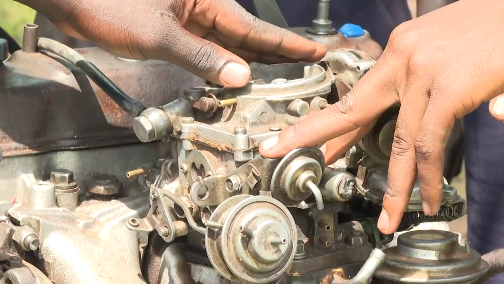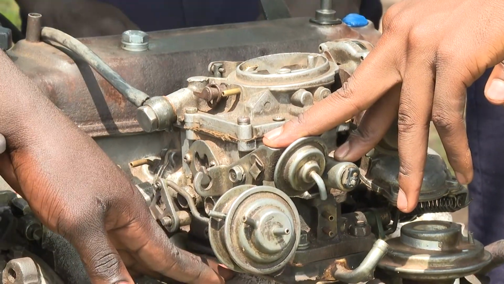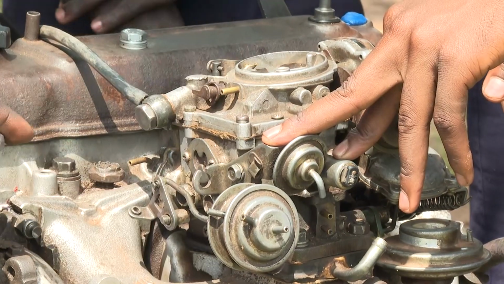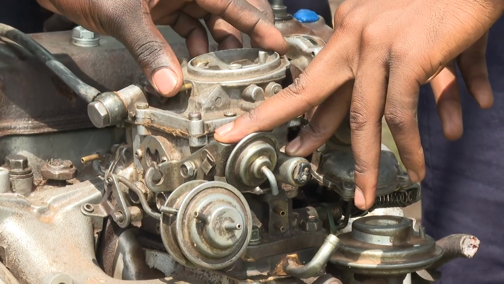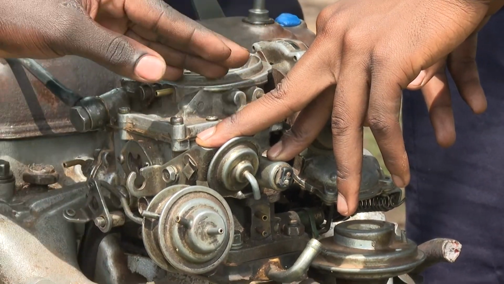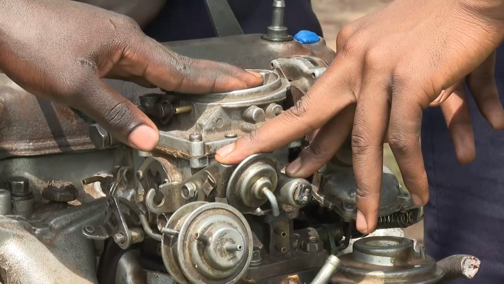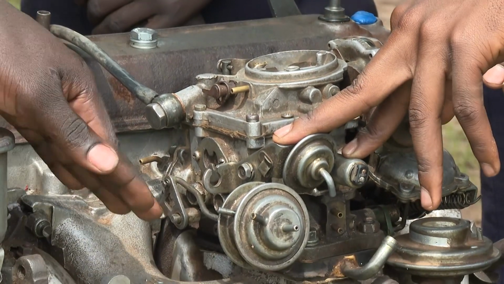Then this is called a carburetor. This carburetor is mounted on the inlet manifold. Its purpose is to mix air and petrol. After mixing air and fuel, that mixture is delivered to the inlet manifold.